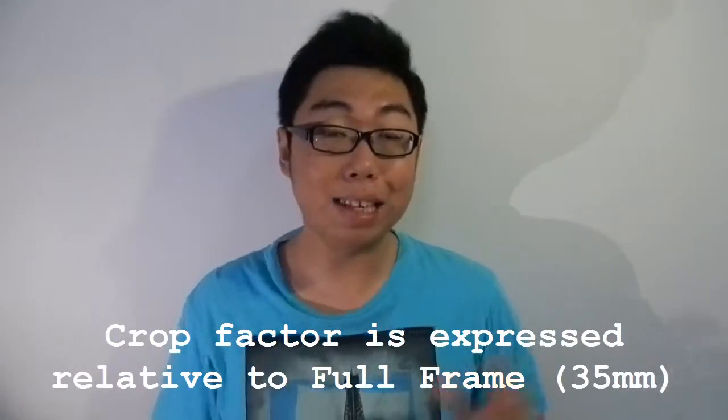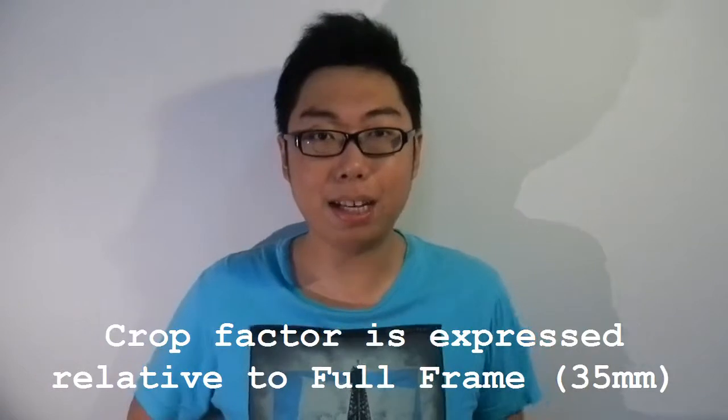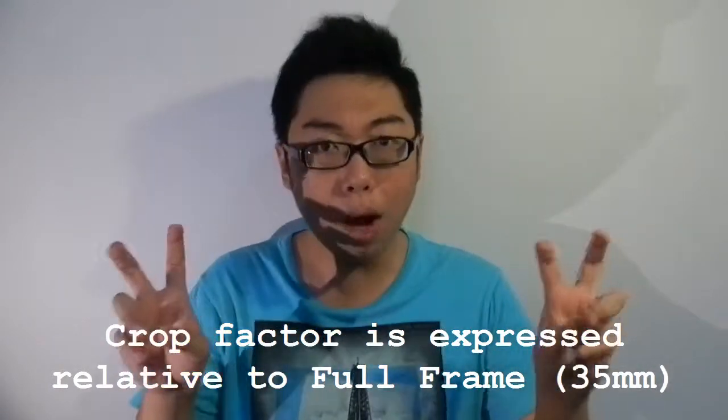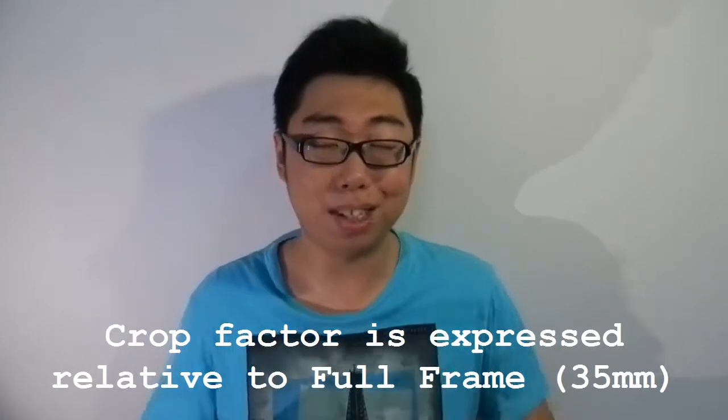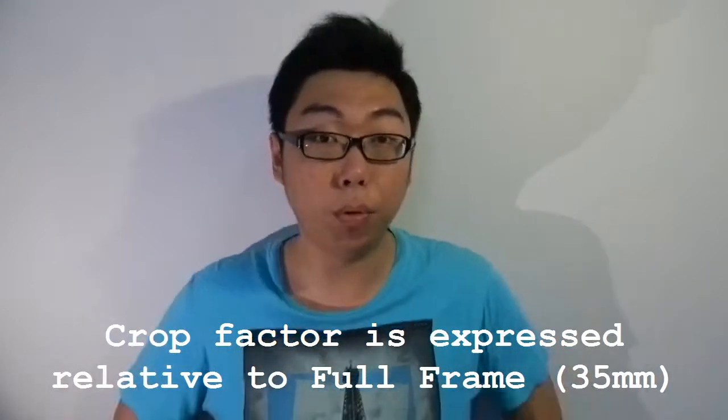We're going to talk about the actual crop factor, and that is the number that measures how big or small a sensor is. Now, it is important to note that crop factor is actually a relative measurement. It is relative to the 35mm sensor, also known as the full frame sensor, and that is essentially thought of as a 1 times crop factor, even though I don't know if people actually use that term. They normally just say full frame.